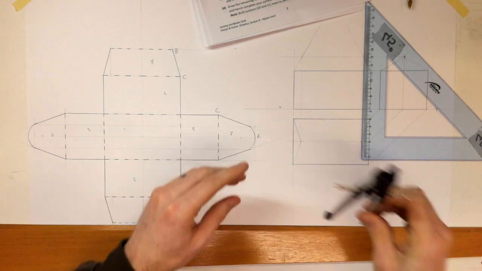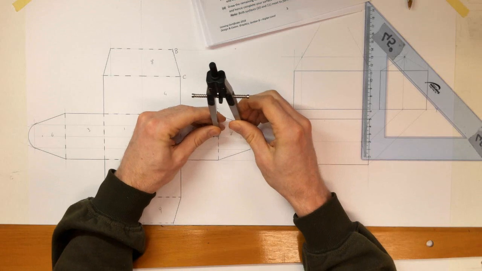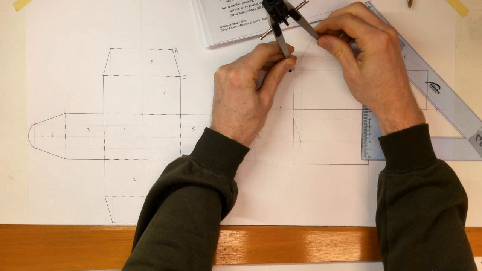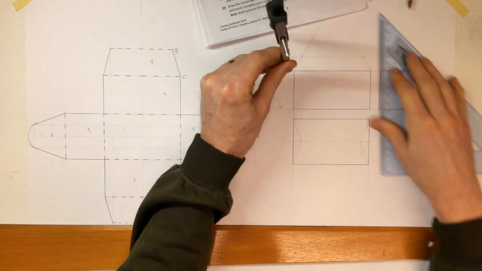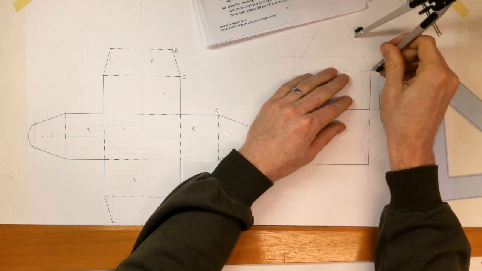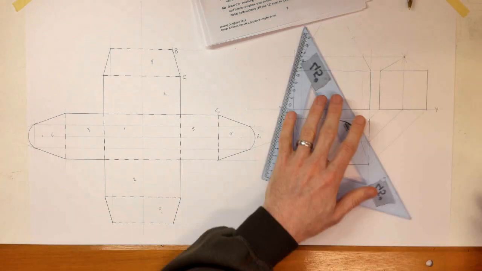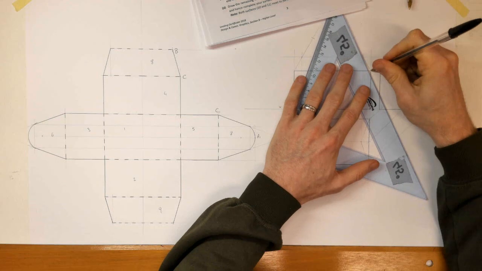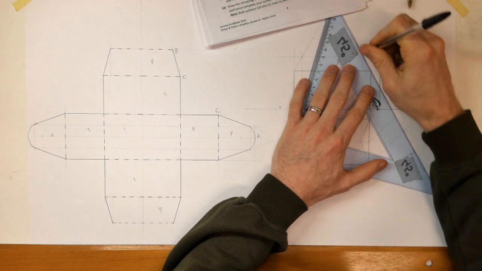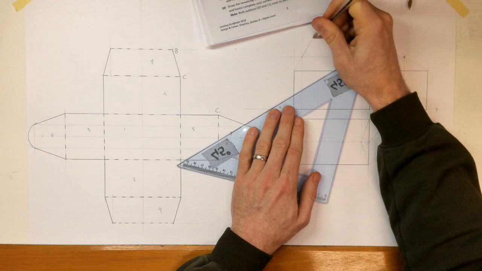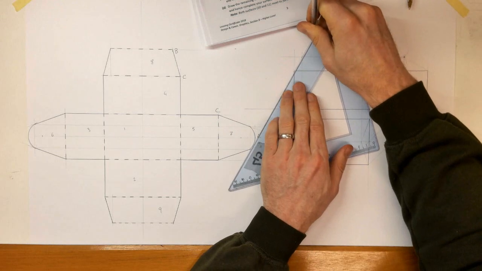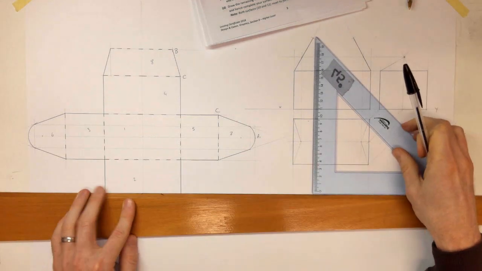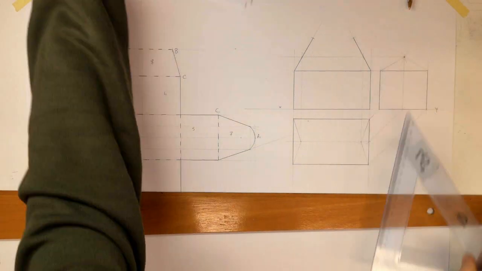So I'll get those here, and with that edge, so they'll be heavy edges now. Okay, and we're going to have to show the projections of those.